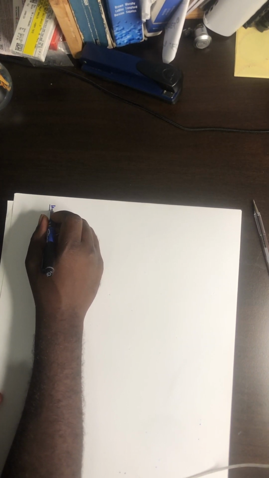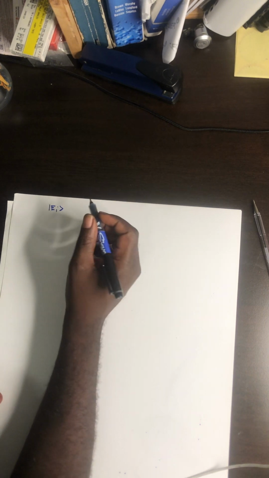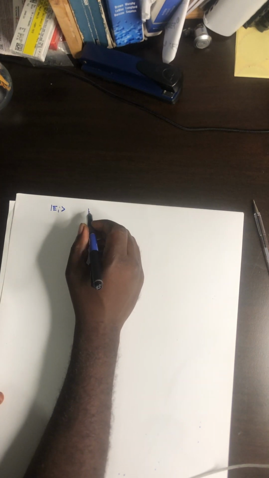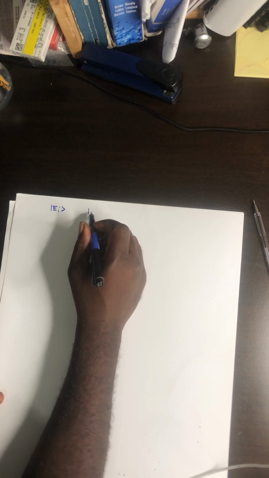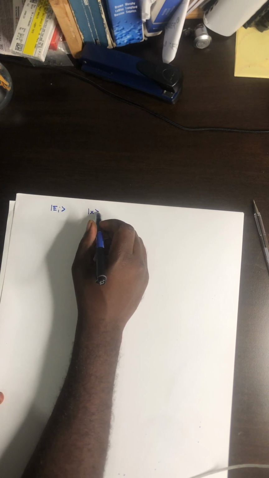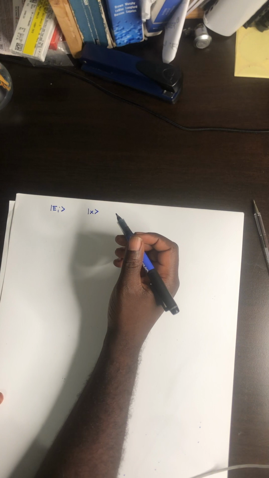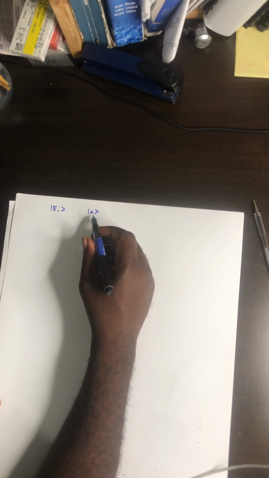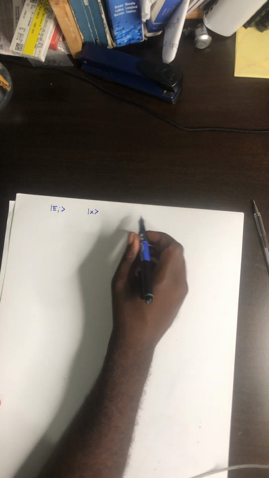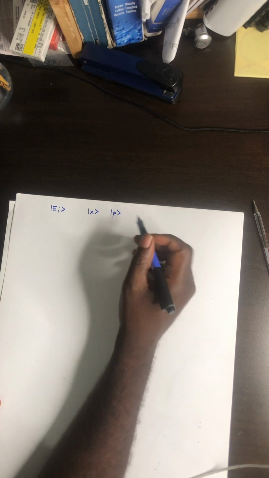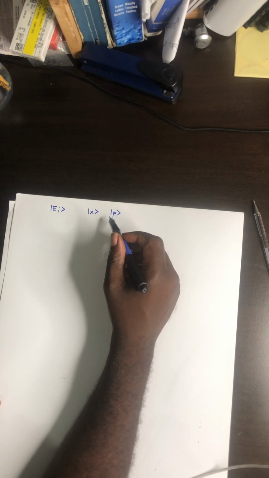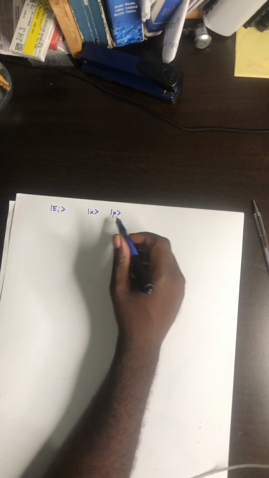And this doesn't only apply to energy. We can call the states where the outcome of measurement of energy is certain to produce the energy EI, we can represent them with this ket. We can call the states where the outcome of measurement of position is certain to produce a position X, like this. Or we can talk about states where the outcome of a momentum measurement is certain to produce a momentum P.